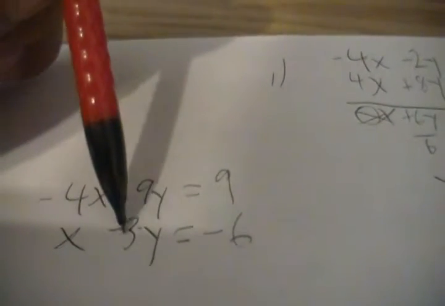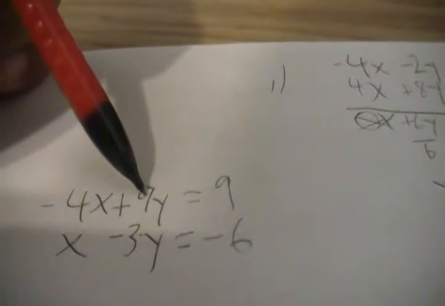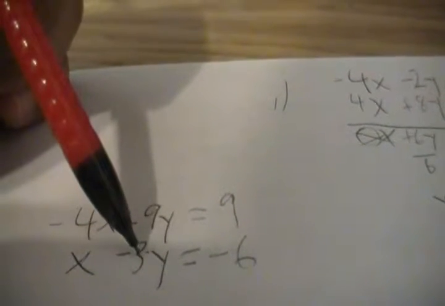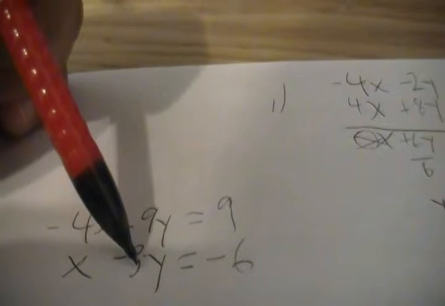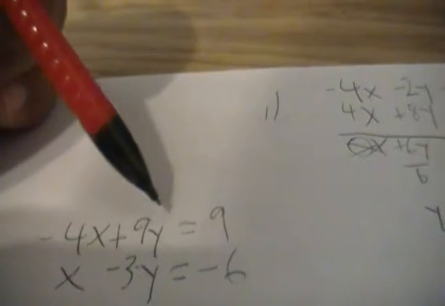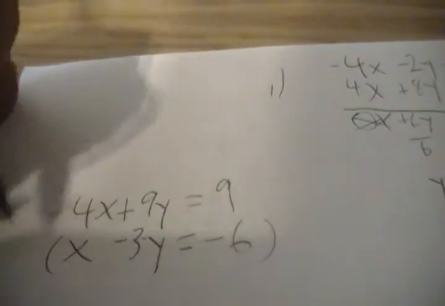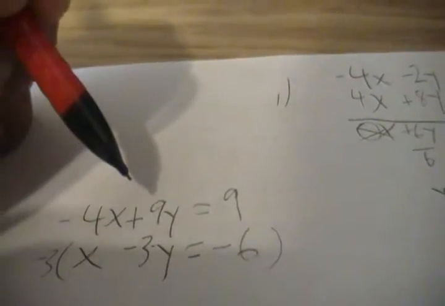I'd say let's try to eliminate the y. And here's why. Because we have 9y in the top equation and 3y in the bottom. So I know that if I multiply 3 by negative 3, I can get negative 9, and then I can cancel out the y's. So let's multiply the bottom equation, the whole thing, by negative 3.